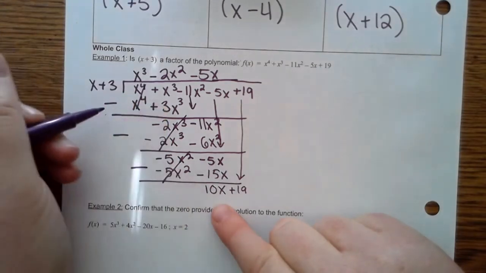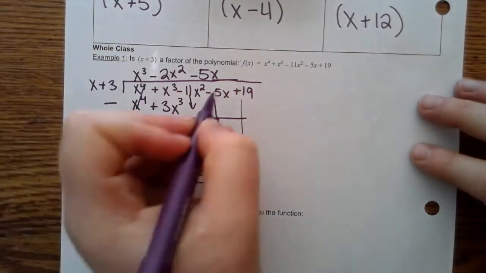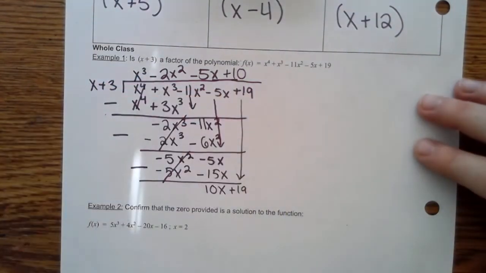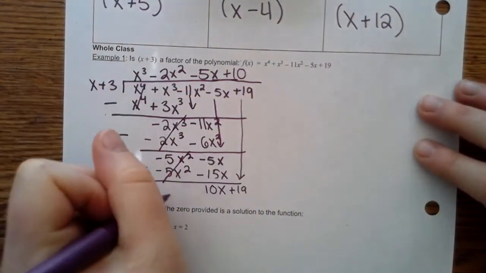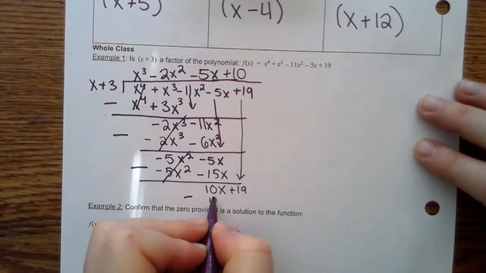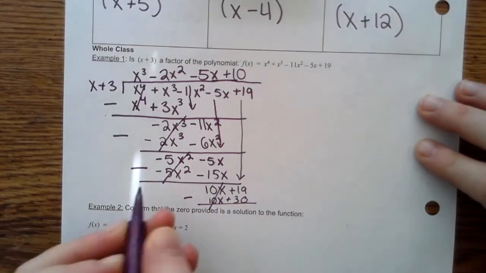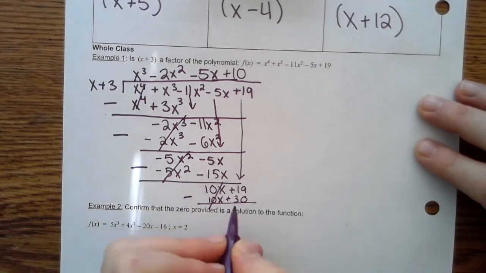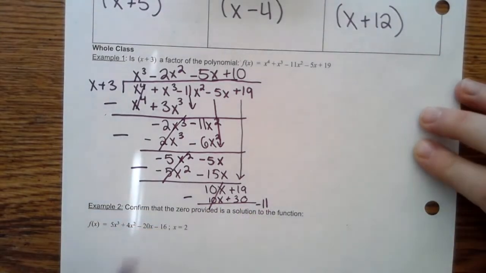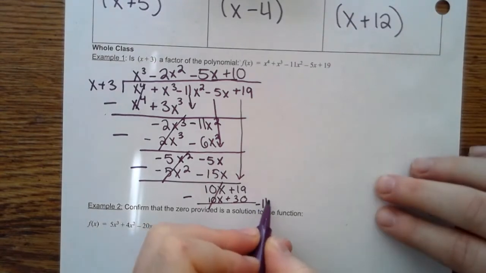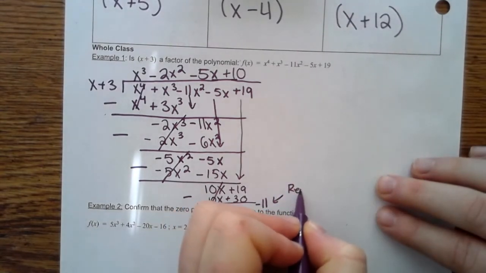How do I get here to here? Well, I have to multiply by 10. And when I multiply by 10, I get big minus sign, 10x plus 30. So that goes away. That's good. But then I get negative 11 here. And I've run out of things to drop down. So that's my remainder.